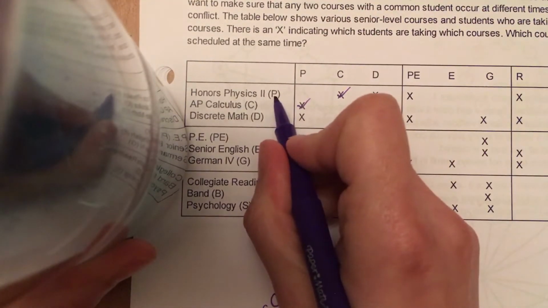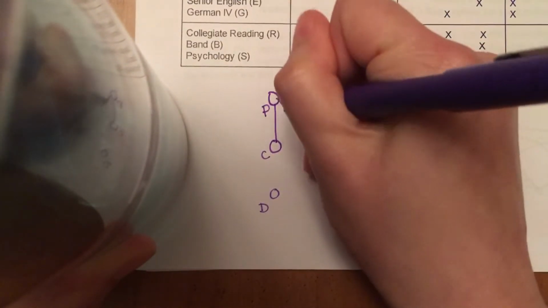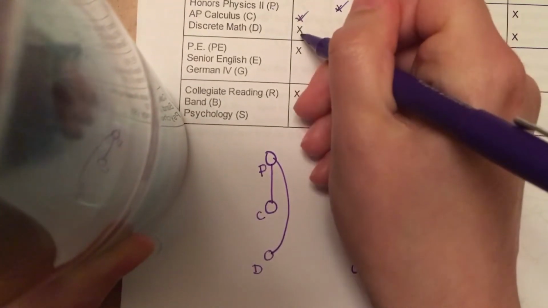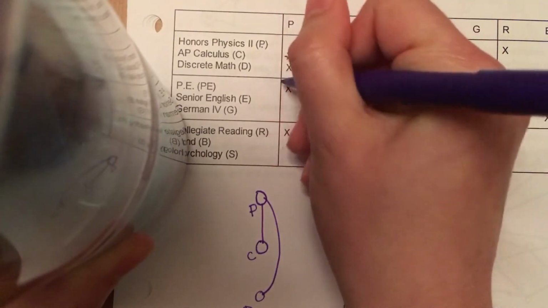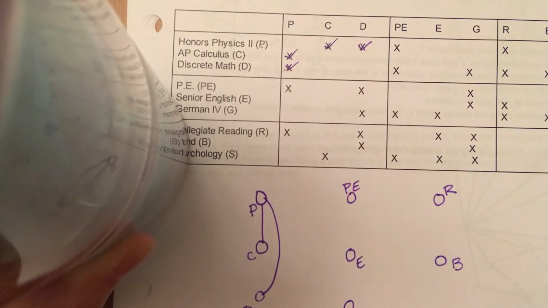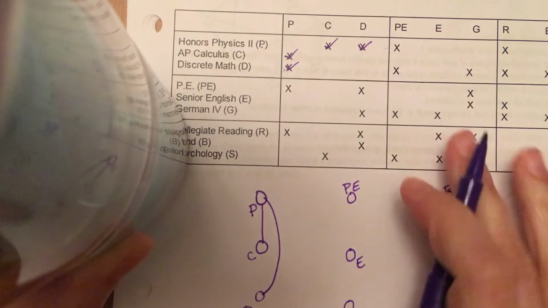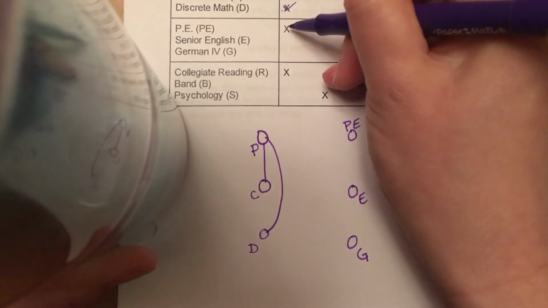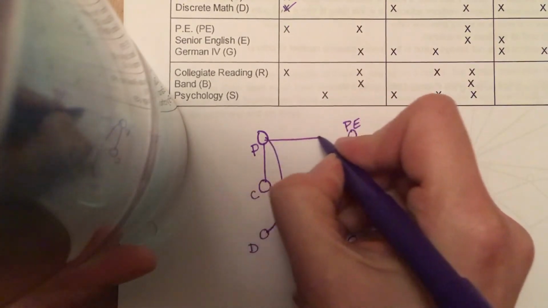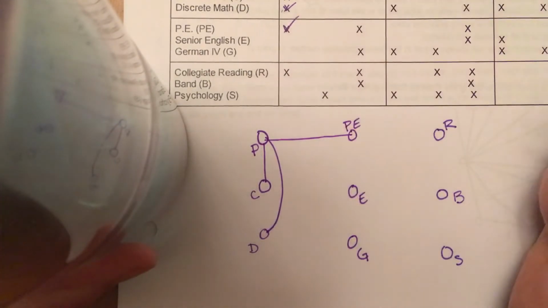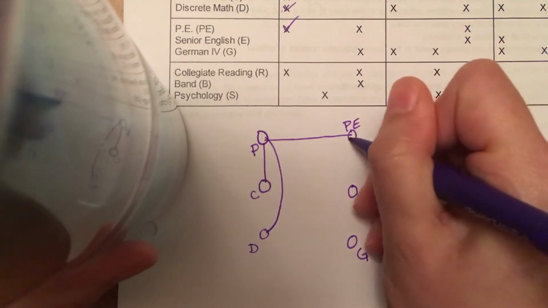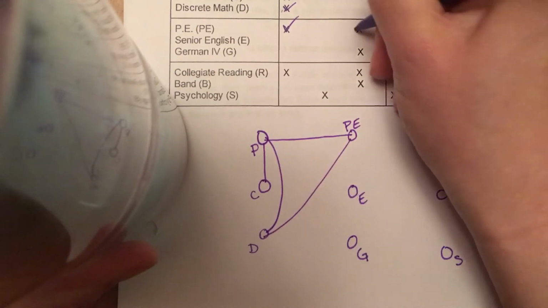Then I've got another edge to draw between physics and discrete. So physics and discrete. That one's done. And then here again, physics and discrete, I already have that edge, so that one's done. So our first block in our table is done. For our next chunk, we've got physics and PE. So I'm going to draw an edge between physics and PE. And then this is PE and discrete. So draw an edge between PE and discrete.